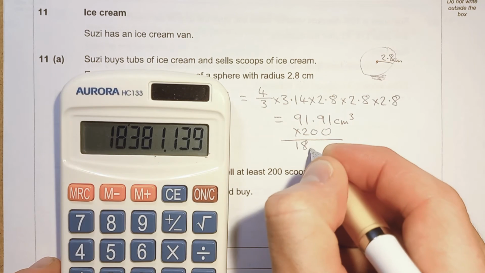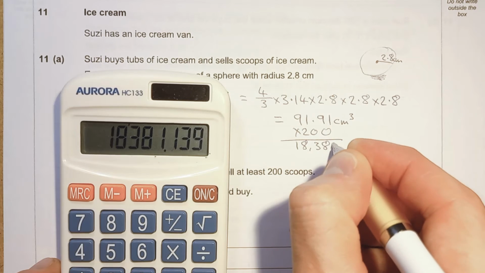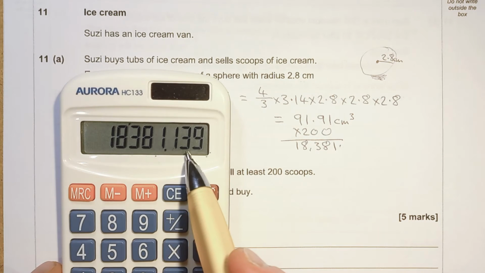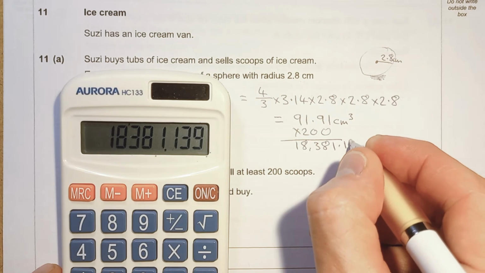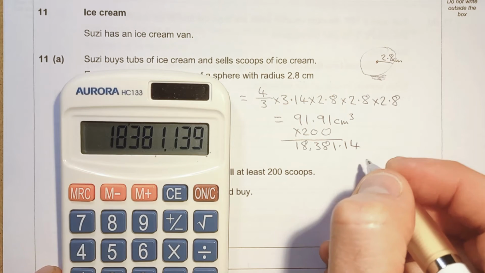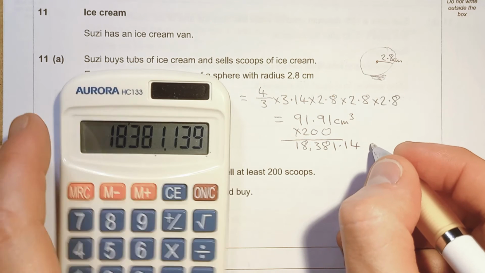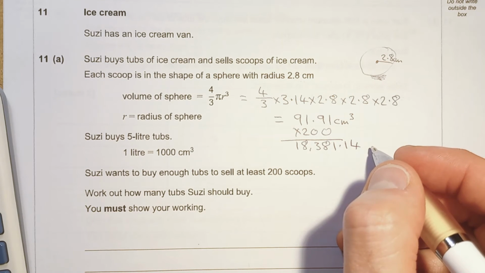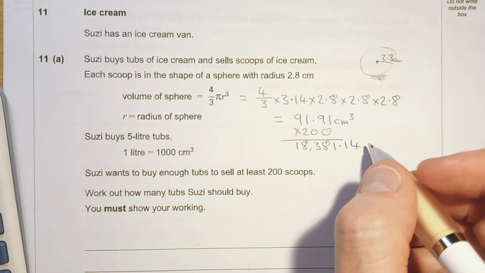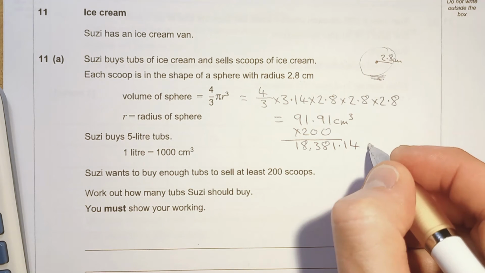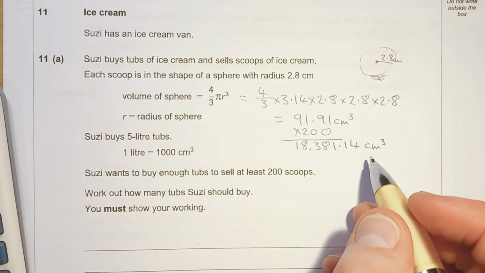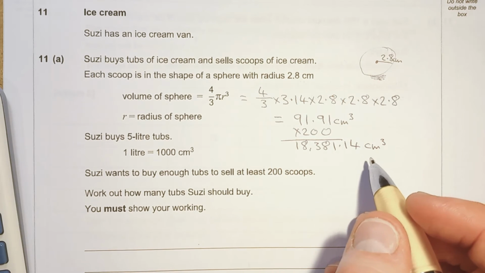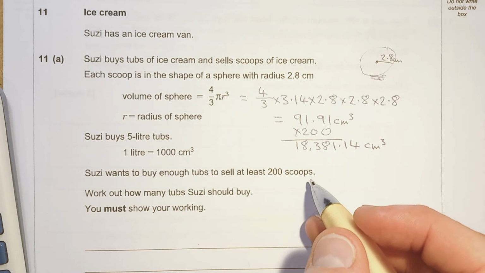We get 18,381.13, but again 5 or more, so round up to 0.14. What's that going to tell us? That's the total size, so that's centimetres cubed. That's the total amount of ice cream we're going to need for our 200 scoops.